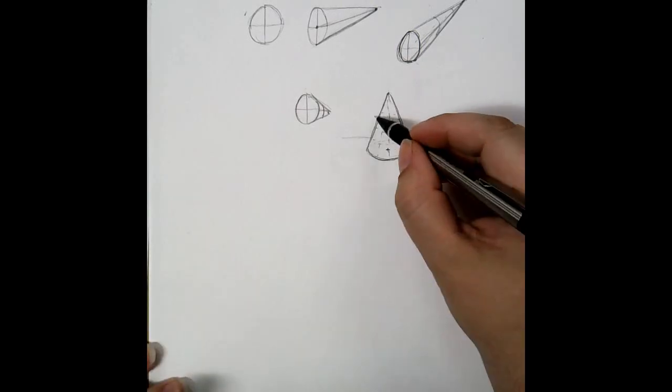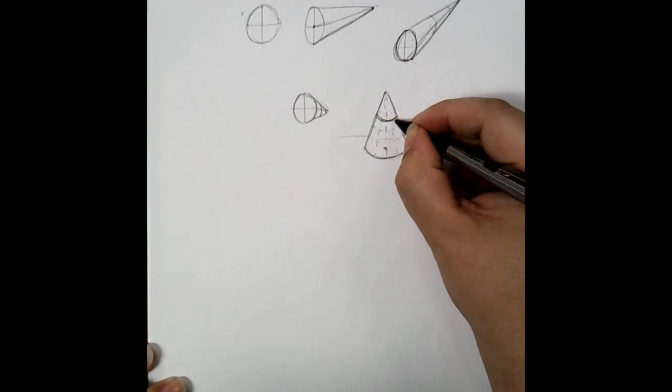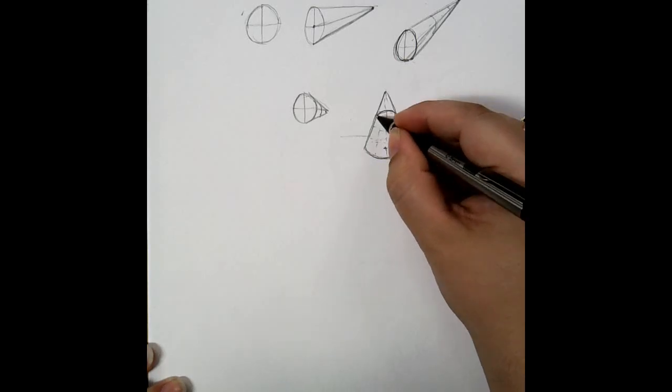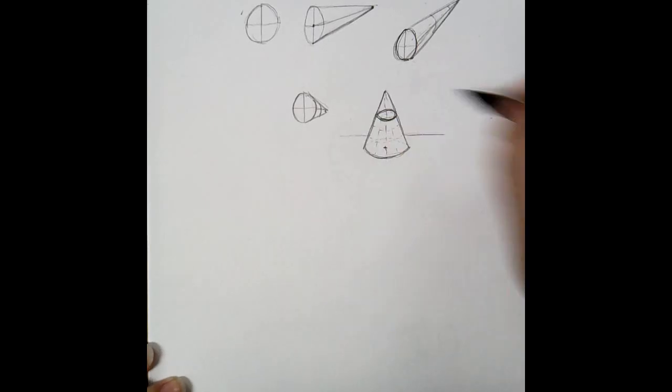You can also, if I said I want to cut off the end of the cone, I could have it like that. And now I have a cone, I've just bisected it, so if I erase these lines, I would have this flat shape.